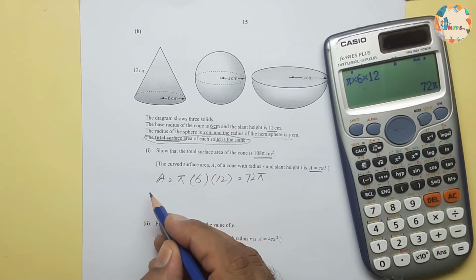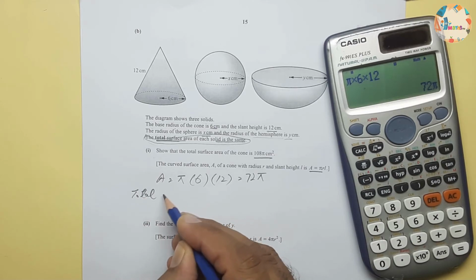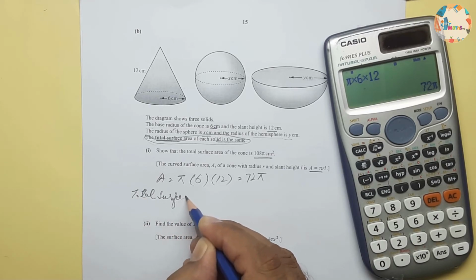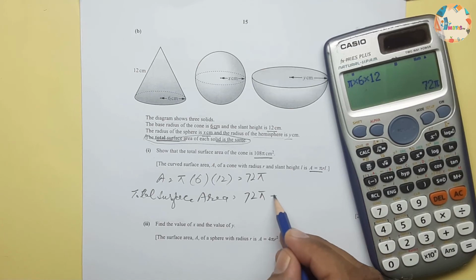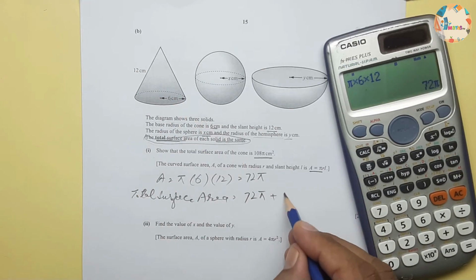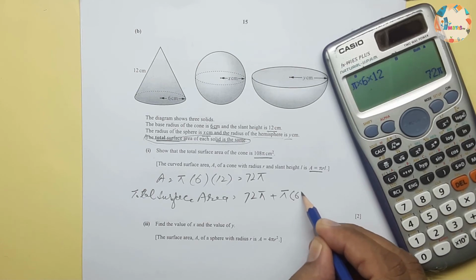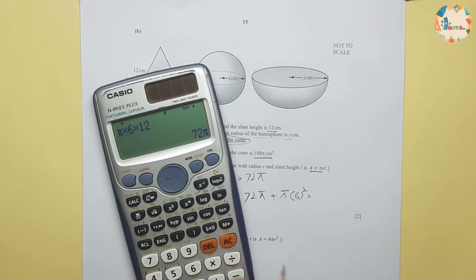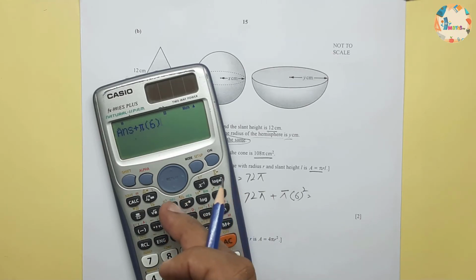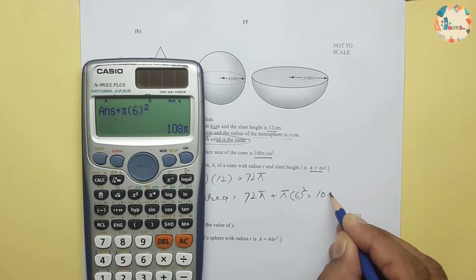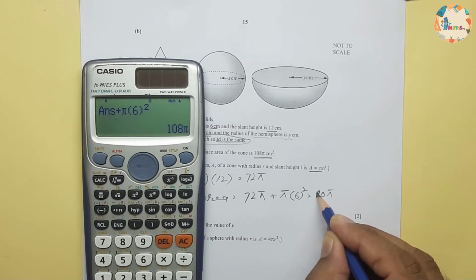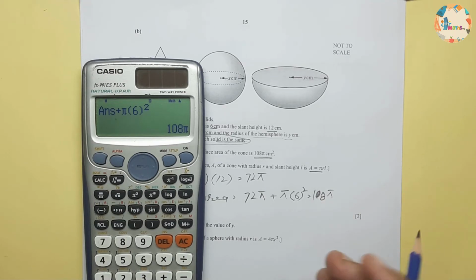Now the total surface area will be equal to 72 pi plus the base. The base will be pi r square, so pi into 6 squared. So this will be this one plus pi multiplied by 6 squared, and this will be equal to 108 pi. So I will write 108 pi.